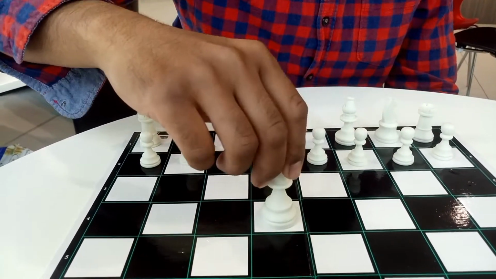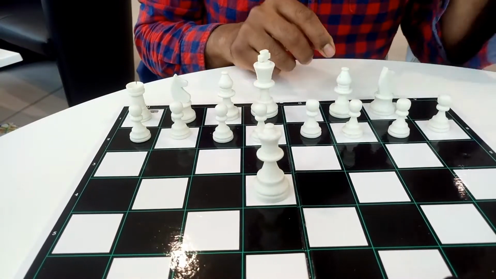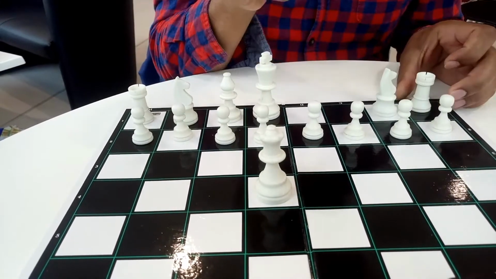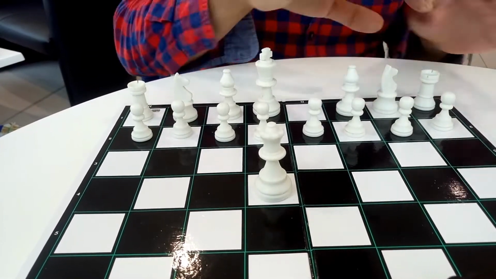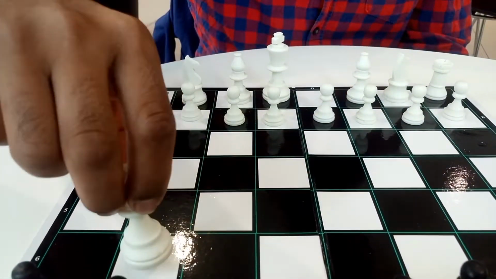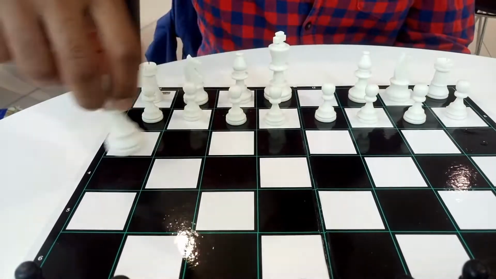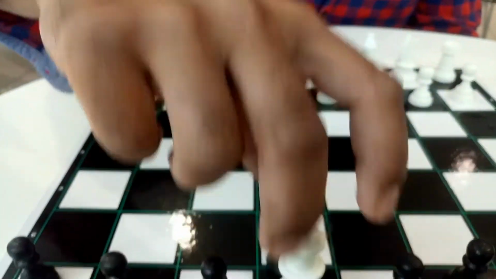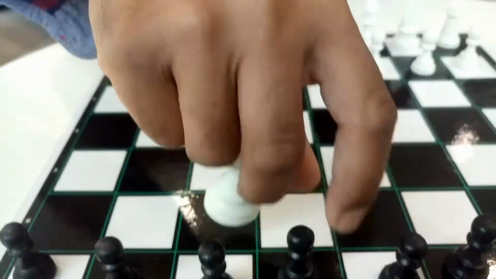This piece can do what your rook could do earlier, and what your bishop could do as well. So it's got a combination of those powers. It can go diagonal this way, it can also go straight, or diagonal, and it obviously kills where it lands.